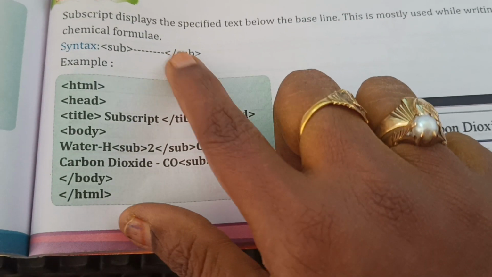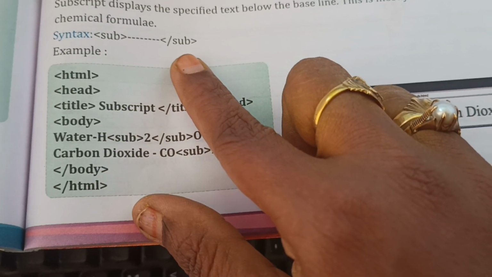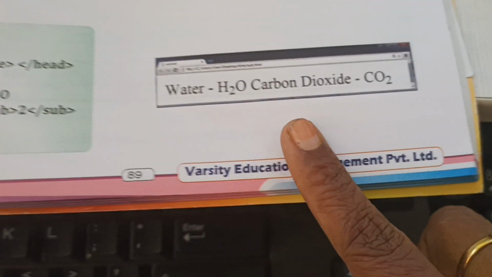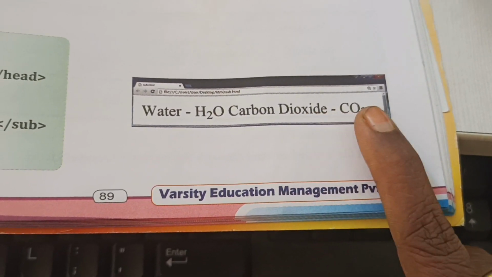Syntax: sub opening bracket, sub closing bracket. Output: for example, water H2O, carbon dioxide CO2.